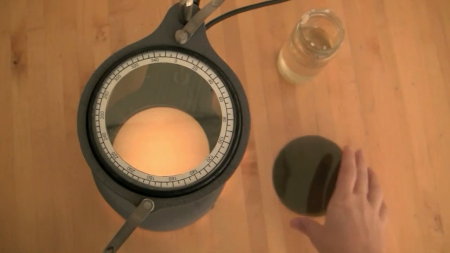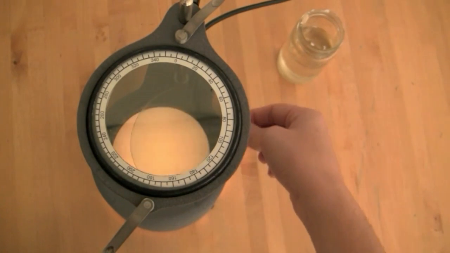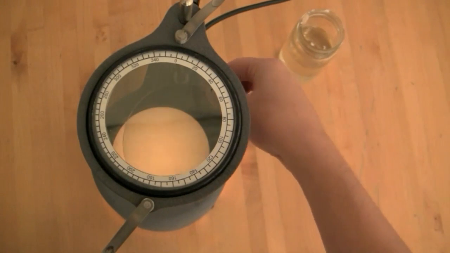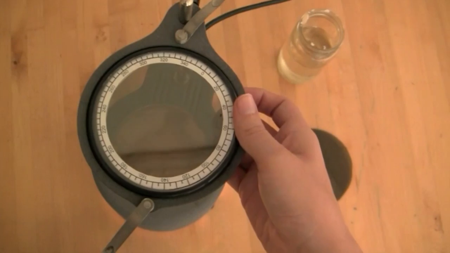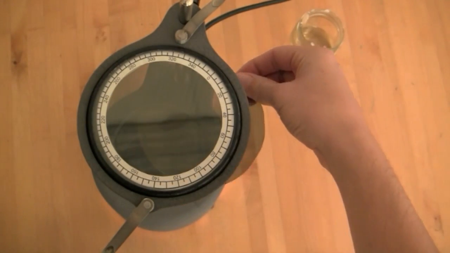First, we'll look at polarizers. Take one of the polarizing films and put it in the polarimeter. As you rotate the polarizer, you'll see its effect on the transmission. If you rotate the analyzer so that it's not letting any of the light through, and then replace the polarizing film, you'll see that you now get light transmitted again.